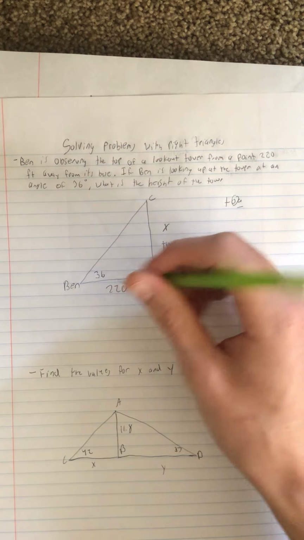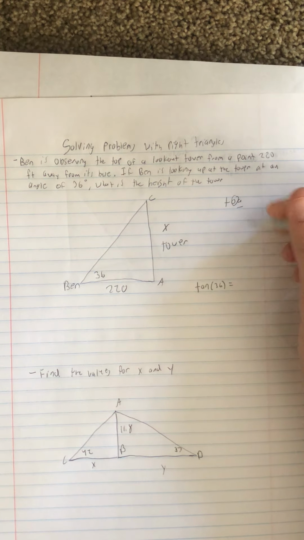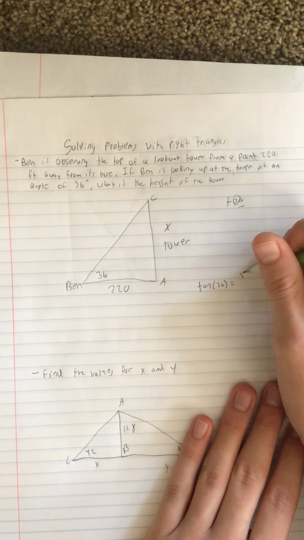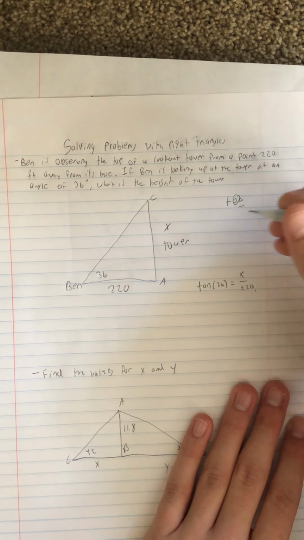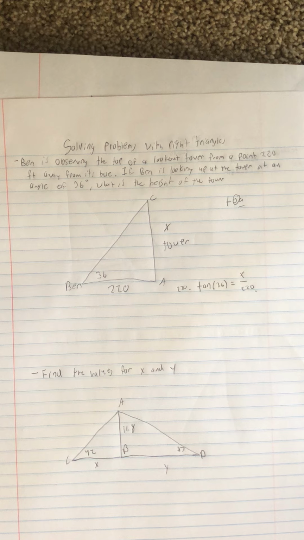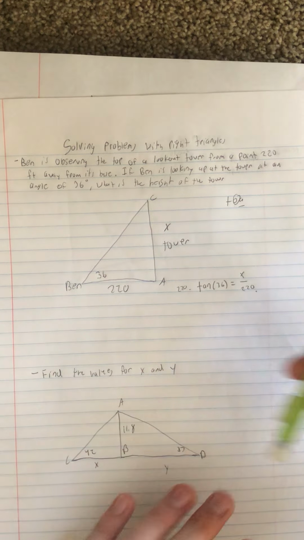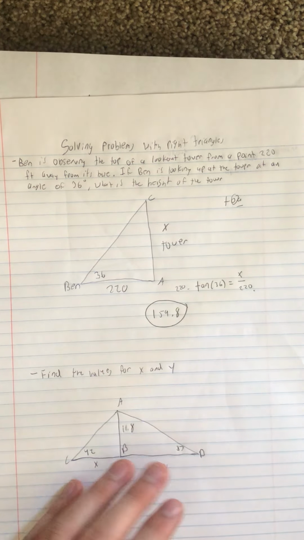So we can simply do tangent of 36 equals opposite over adjacent. Our opposite is going to be that x over our 220. So to solve this, simply multiply the 220 by the tangent. Let me plug this into my calculator. We have 220 times the tangent of 36. That's going to give us x equaling 159.8 feet, which is going to be the height of the tower.